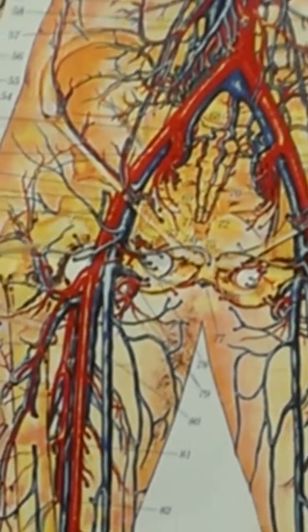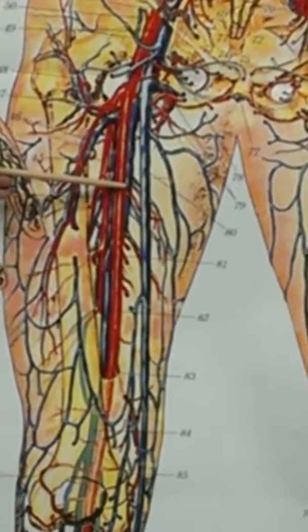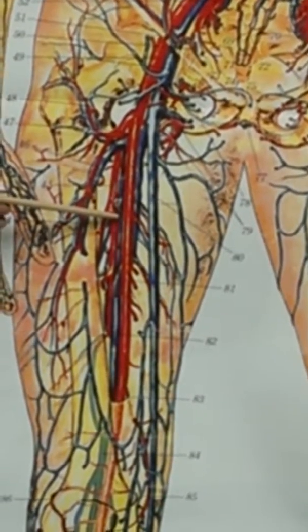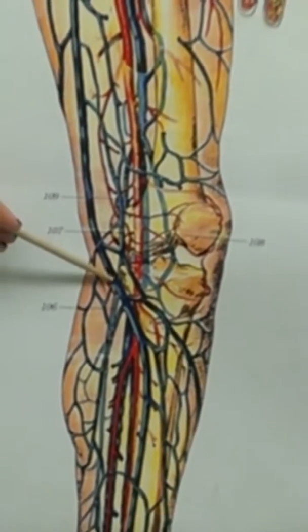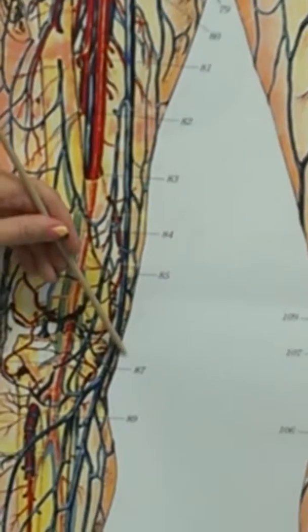And then once we're in the thigh, we have the great saphenous vein, the femoral vein, and then the deep femoral vein. Behind the knee is the popliteal. And this great saphenous, almost made it, you only missed two.